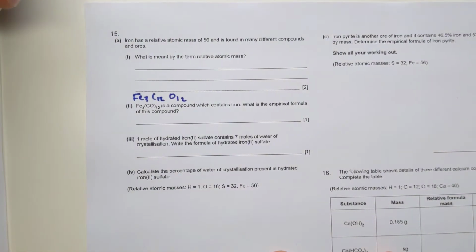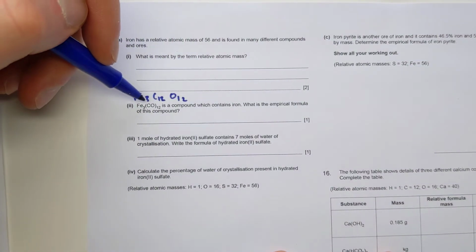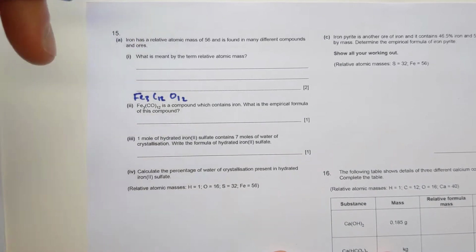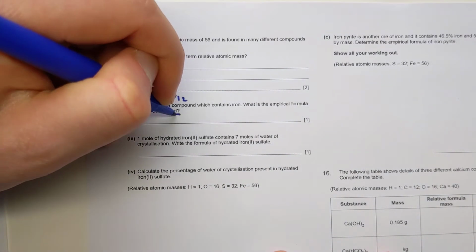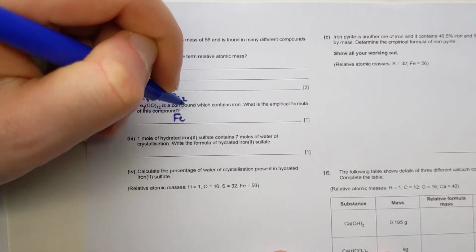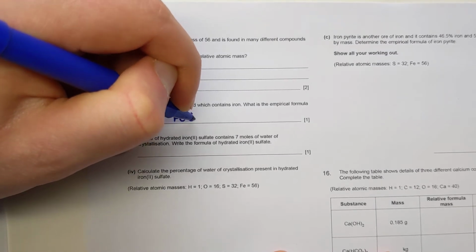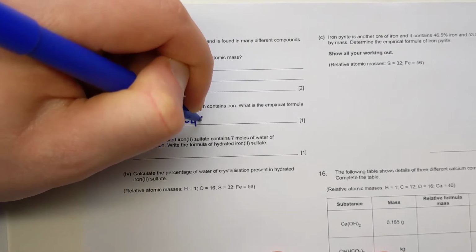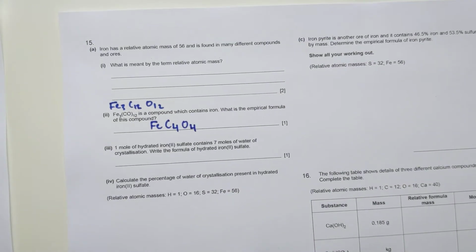If you write it out like that, it looks a little bit more simple. I can cancel that down by dividing everything by 3, which would give me Fe, just by itself. 12 divided by 3 is 4, so 4 carbons and 4 oxygens for that one.